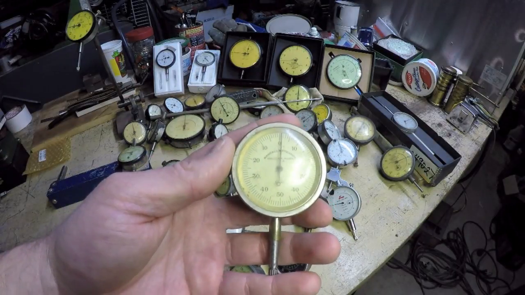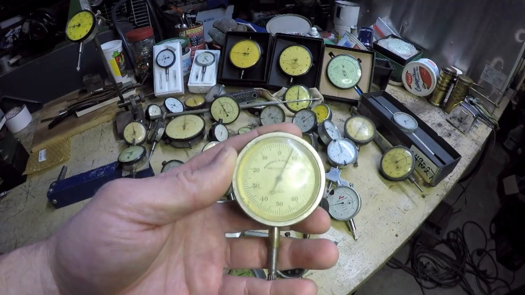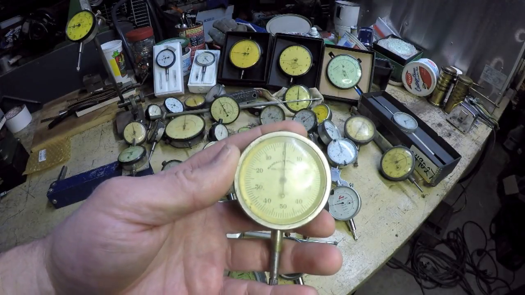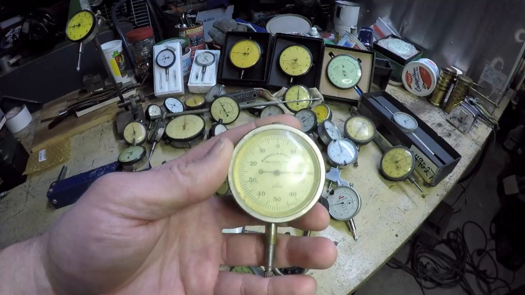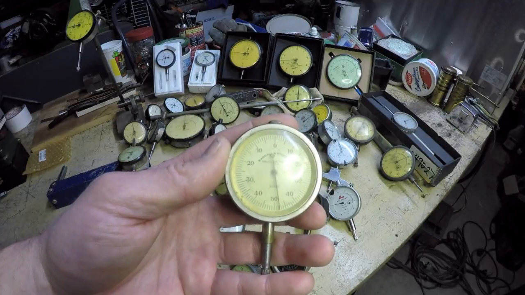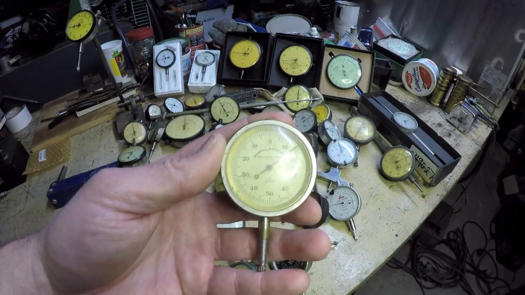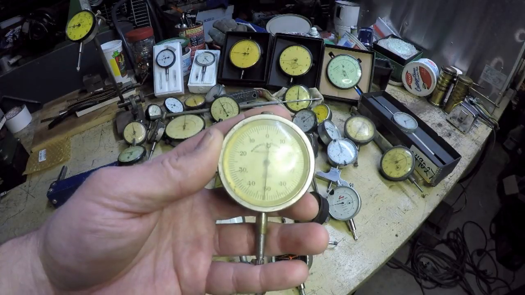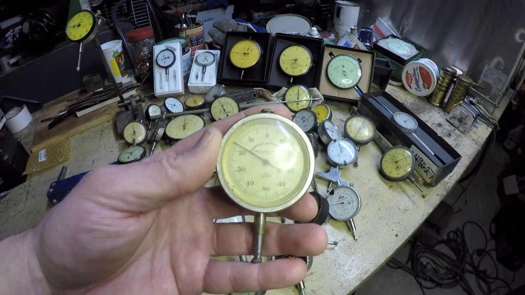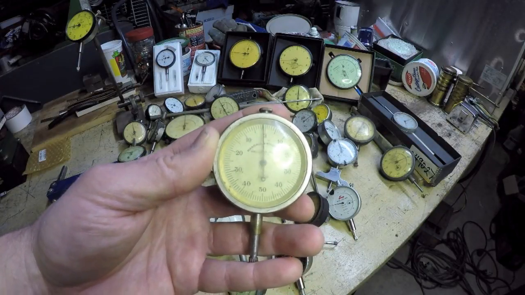This is also a very basic indicator, but if you notice on this indicator, the numbers go up in one direction only halfway around the scale, and then they start going back down again. So it goes from 0 up to 50, and then back down, 50, 40.